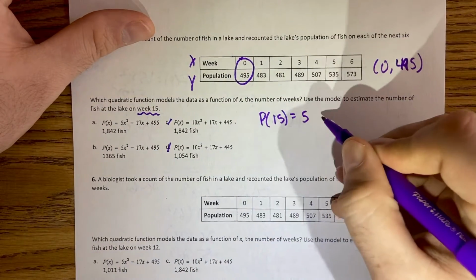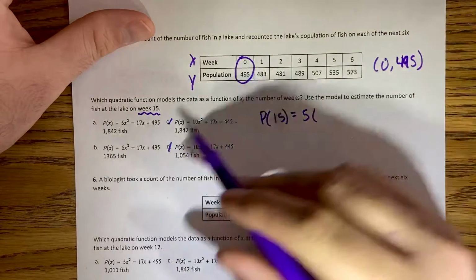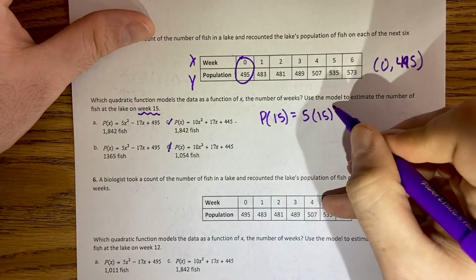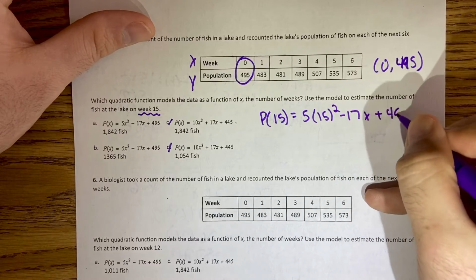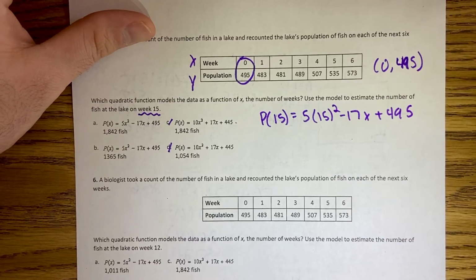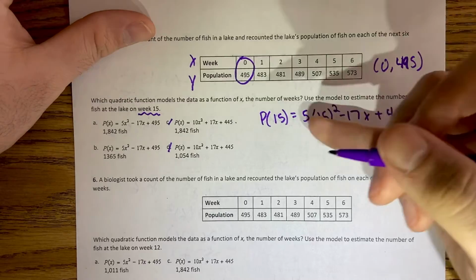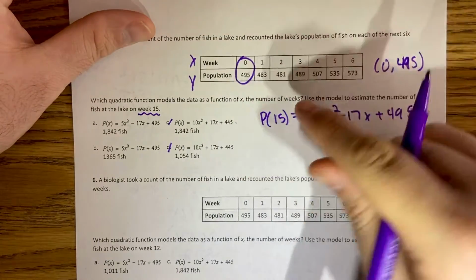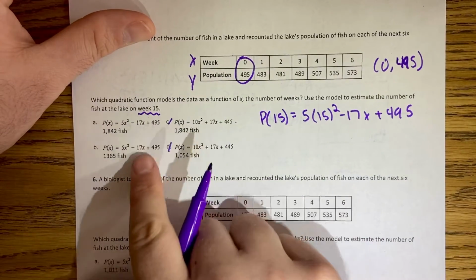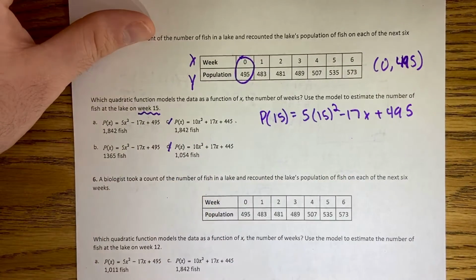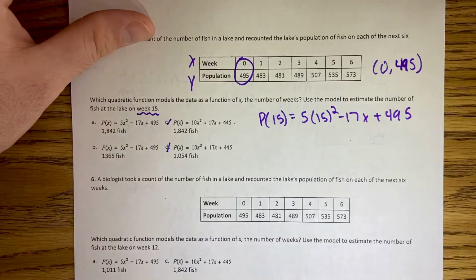So we'll have 5 times our x value of 15 squared. You will need a calculator for this. Minus 17x plus 495. So this really hard problem was broken down and made a lot simpler just by using the process of elimination and the basic information that we're given. We have a y-intercept. Well, this one is the only one that has the same y-intercept. Let's evaluate.